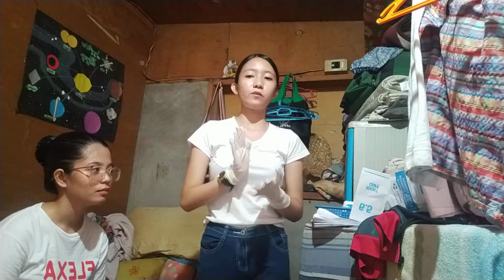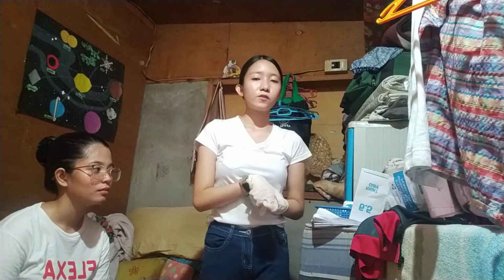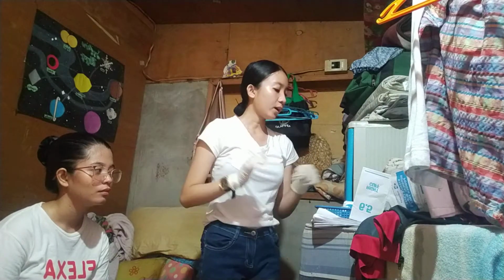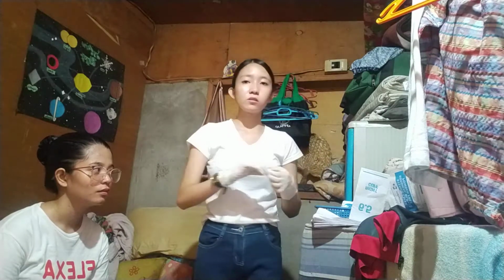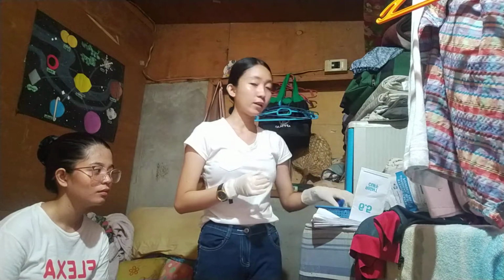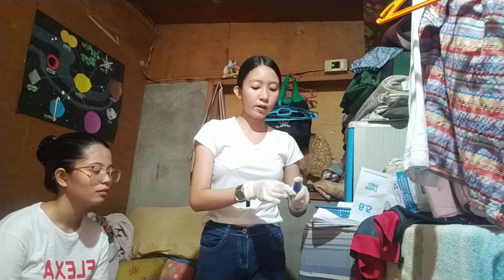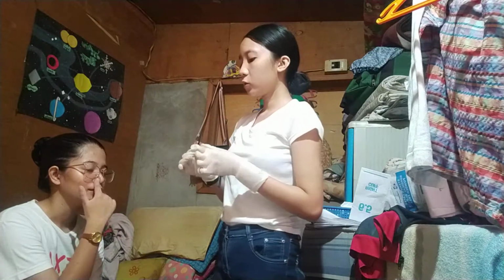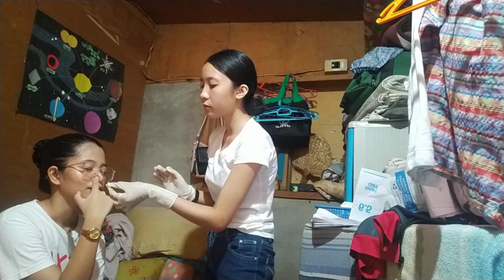To start, the first cranial nerve I'm going to assess is the olfactory nerve, which is a sensory nerve, and its function is the sense of smell. To test it, I'm going to put something under the patient's nose, and she is going to identify what smell it is. I'm going to let the patient close her eyes. Kindly close your eyes and occlude one of your nostrils, and I'm going to put something under your nose, and then you smell it. What is it?